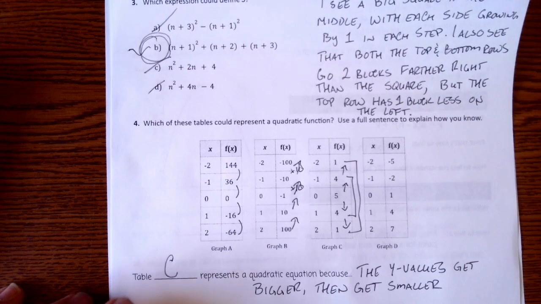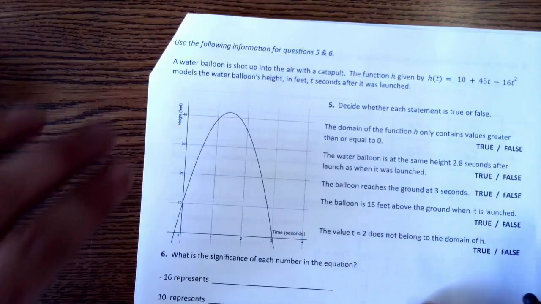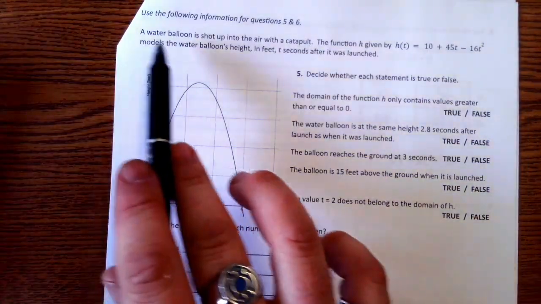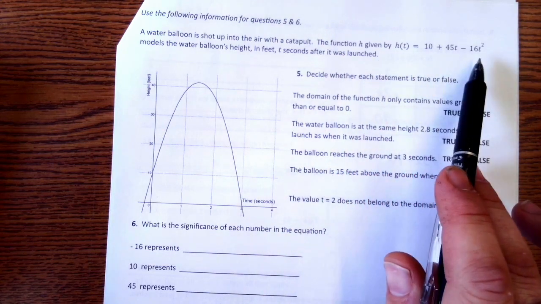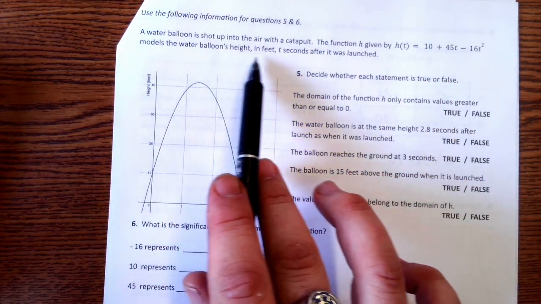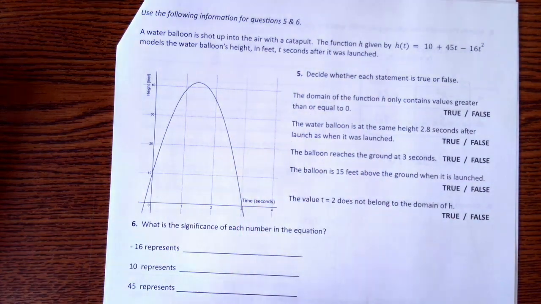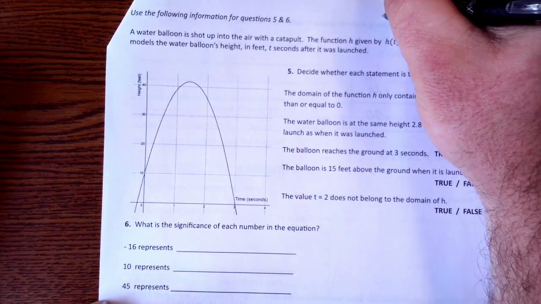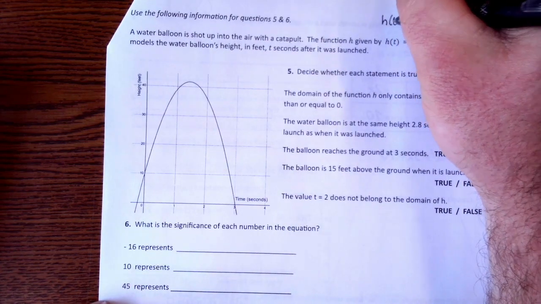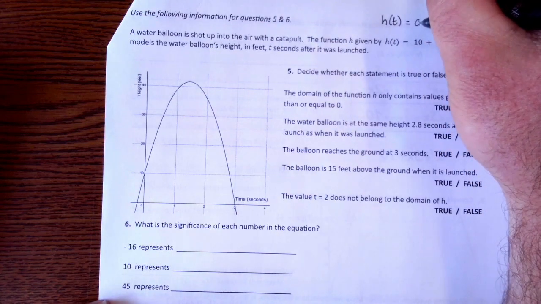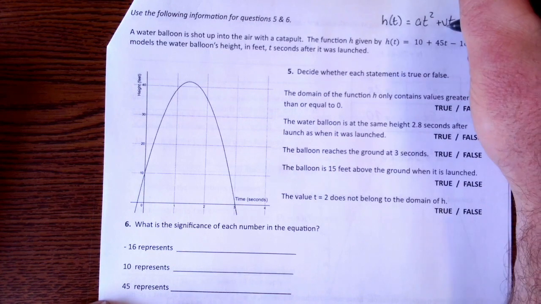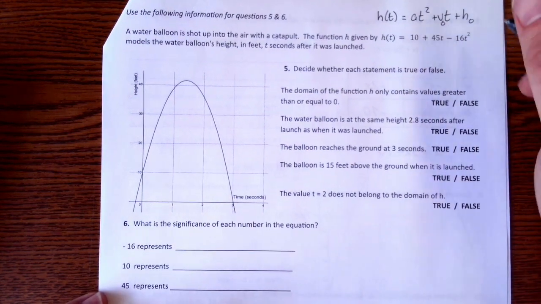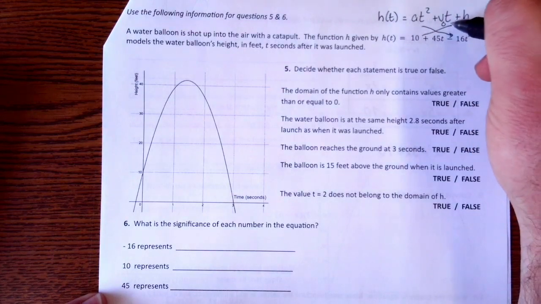All right, continuing on. Number 5. A water balloon is shot up into the air with a catapult. The function h given by h of t equals 10 plus 45t minus 16t squared models the water balloon's height in feet t seconds after it was launched. So again, anytime we're talking about height and saying t, that looks like our physics equation, which can be h of t equals at squared plus vt plus h0. Again, we could call it v0. Now, they kind of switched the position on these, but that's okay.